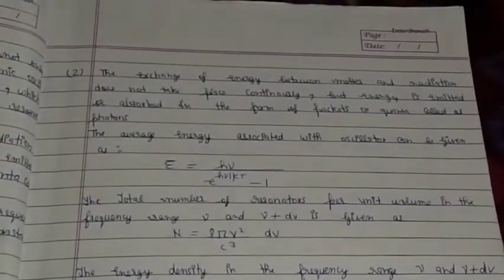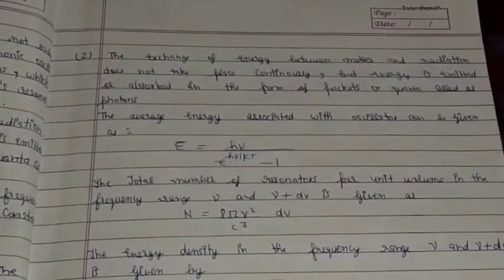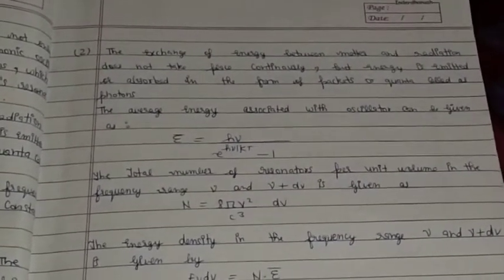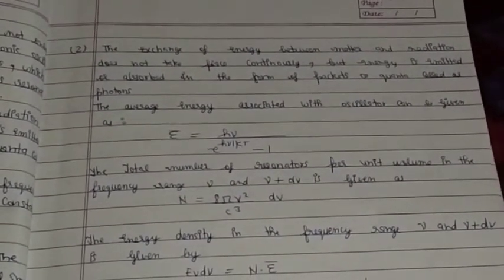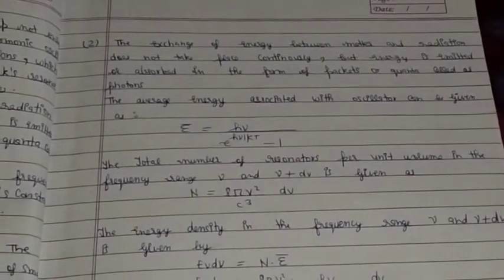The exchange of energy between matter and radiation does not take place continuously, but energy is emitted or absorbed in the form of packets or quanta called photons. The average energy associated with the oscillator can be given as epsilon = h nu upon e raised to power h nu upon kT minus 1.